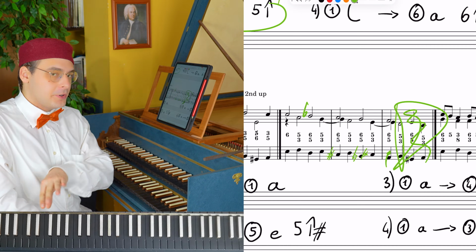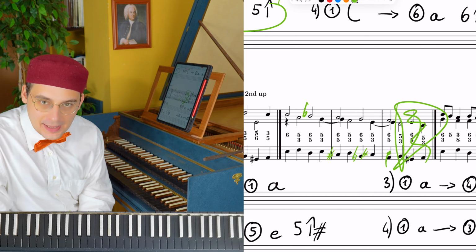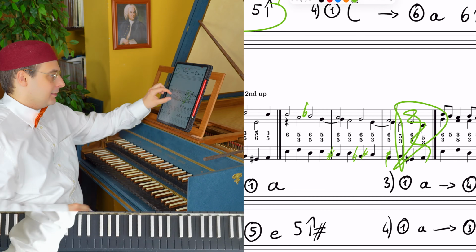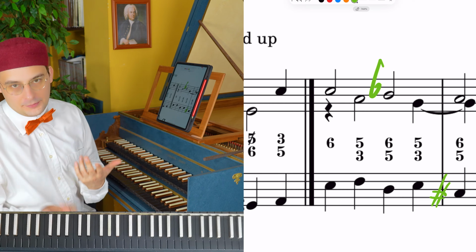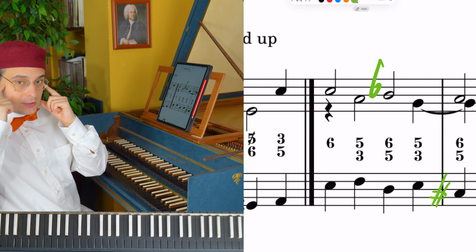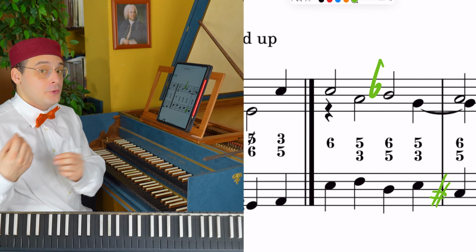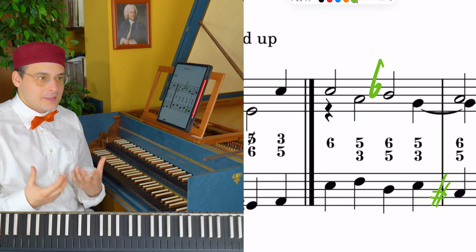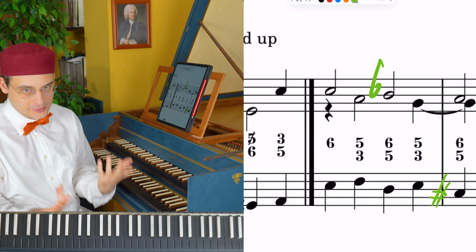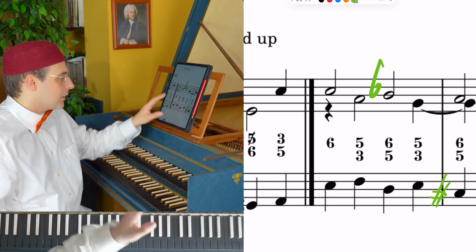Another thing which is very important is that you won't probably have the same situation, the same intervals here at the end of the sequence. So you have to be very smart to understand which kind of sequence to put, or which position, or if using consonances or dissonances. This is something you have to learn with a lot of practice and study. You can't learn this in one video.